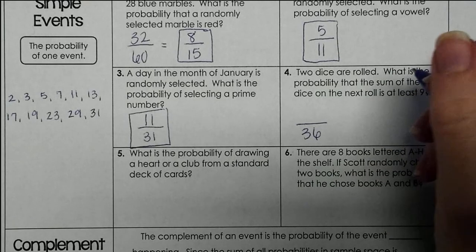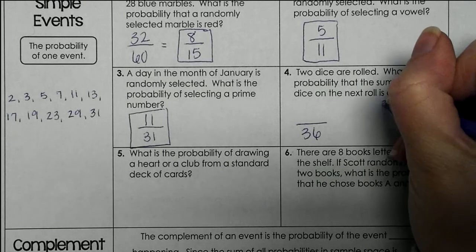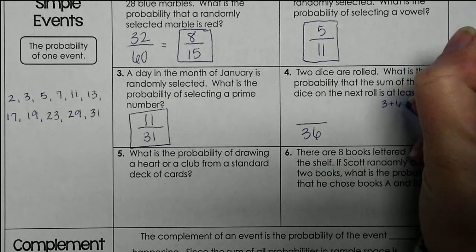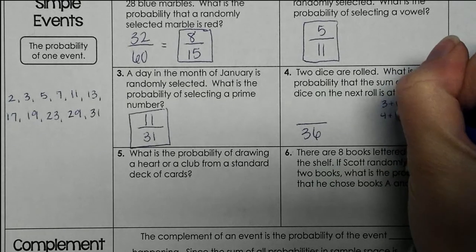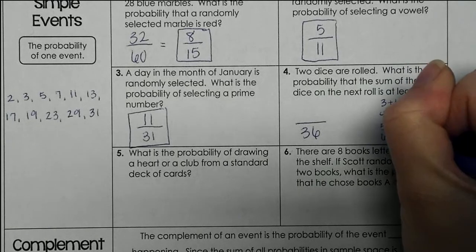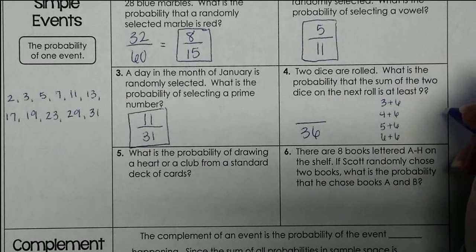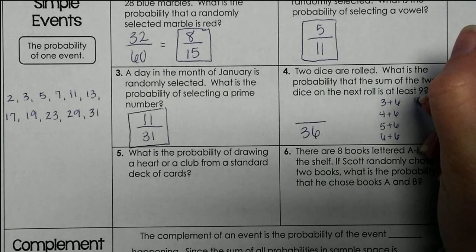So you could have, let's see here, 3 and 6. You could have 4 and 6. You could have 5 and 6. You could have 6 and 6. You could have 4 plus 5.